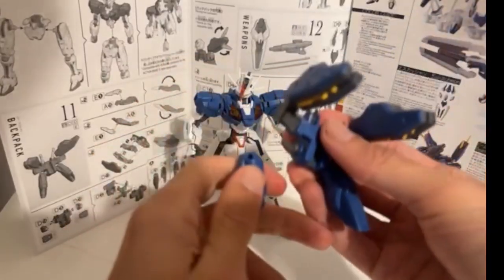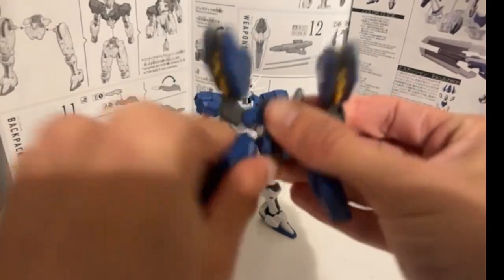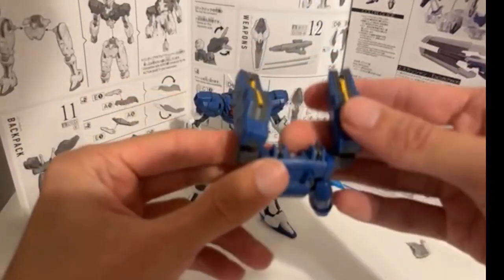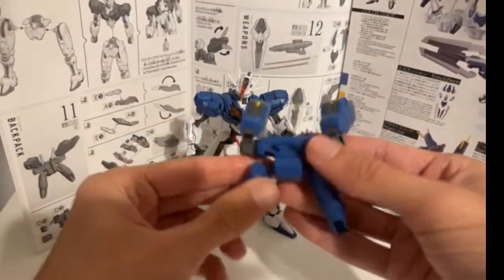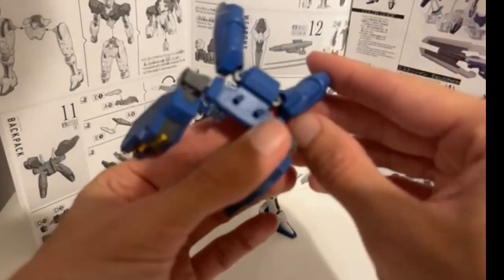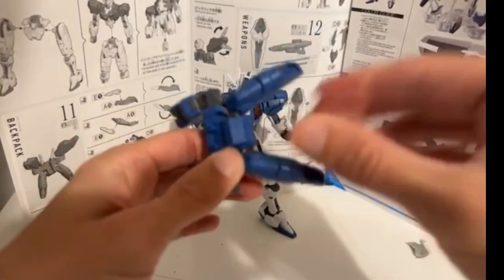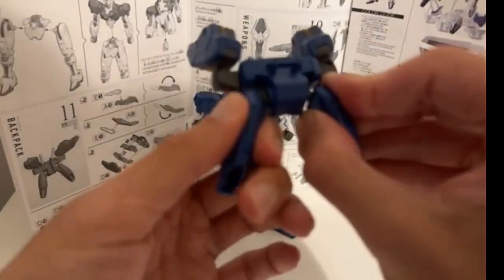I don't know how I feel about this connection piece. But there we go. So we got the backpack now. It's a lot more simple than I was expecting, but it's not bad. I just hate these. You can maybe see just how bad that seam line is, because these bottom clusters are already just two pieces. They just snap together.